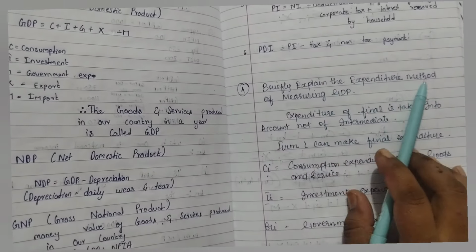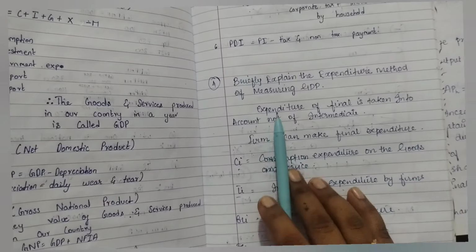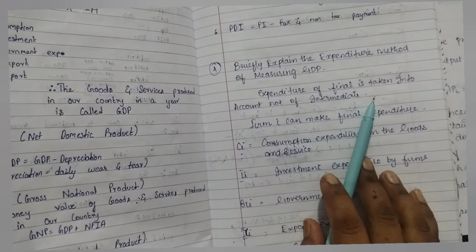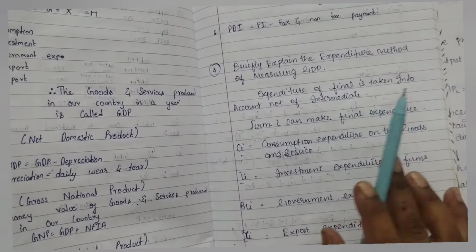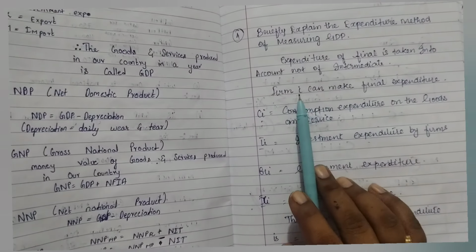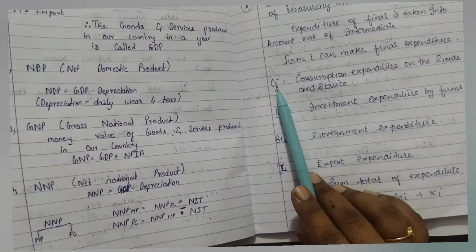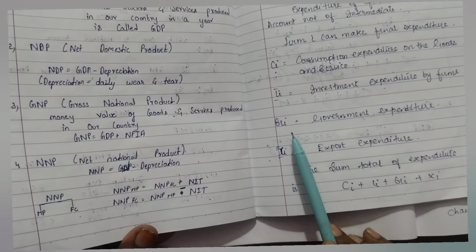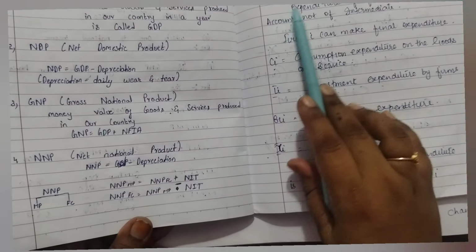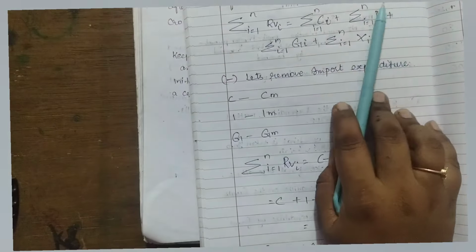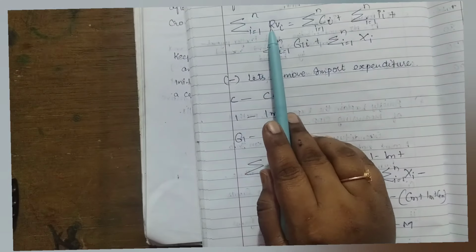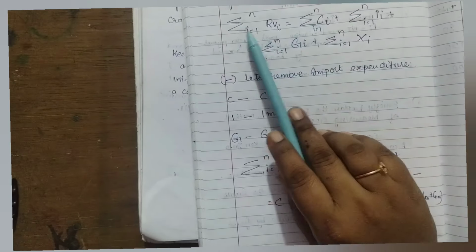After then, briefly explain the expenditure method of measuring GDP. Expenditure on final goods only is taken into account, and intermediate goods are not taken into account. This is the expenditure of one firm, which is consumption expenditure, investment expenditure, government expenditure and export expenditure. If this is only the expenditure of one firm, it is CI plus II plus GI plus XI. Now we are going to take the total of all the firms available in our country, sigma i equal to 1 to n. Revenue is equal to expenditure, no?